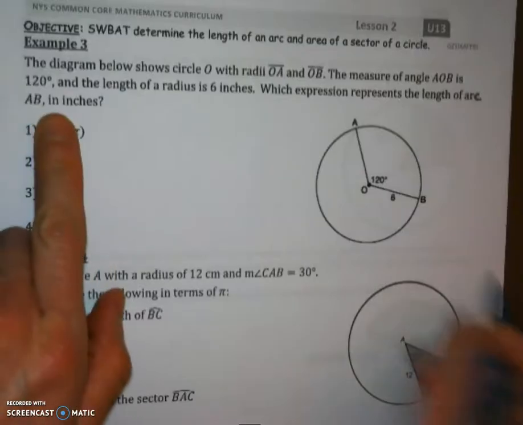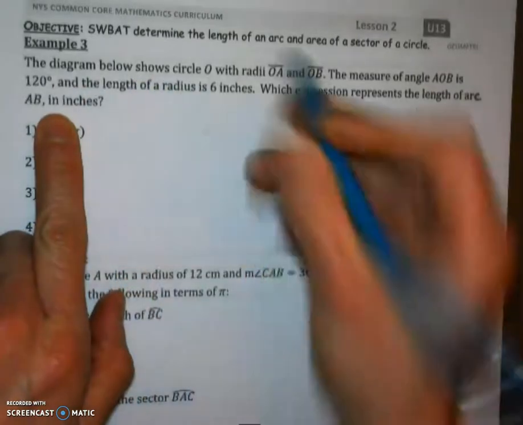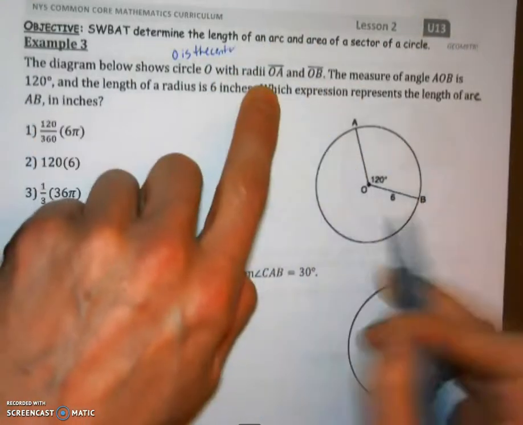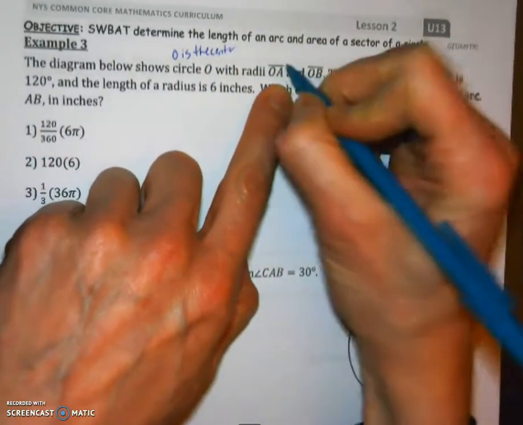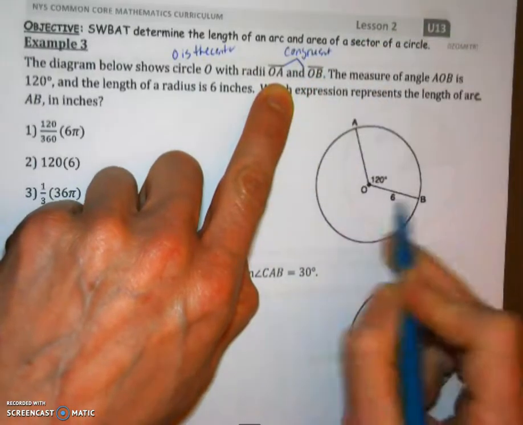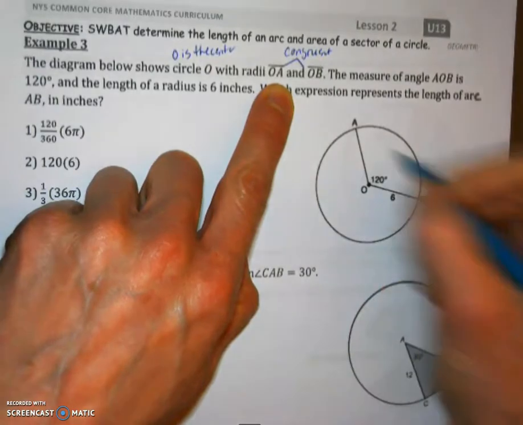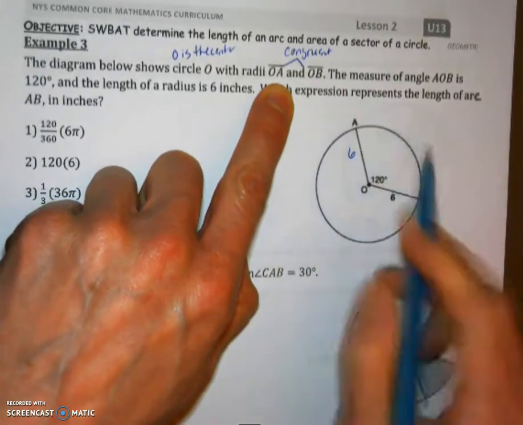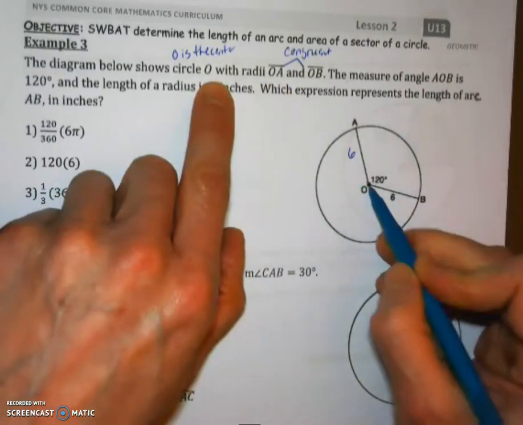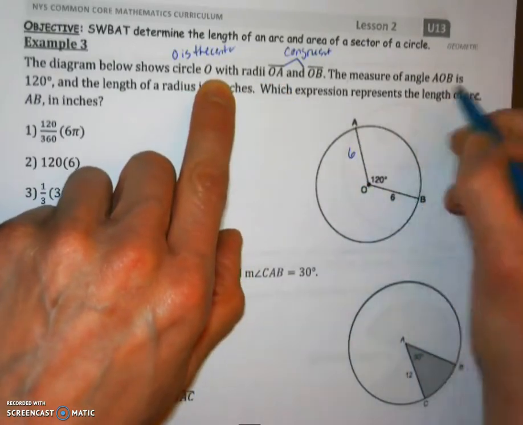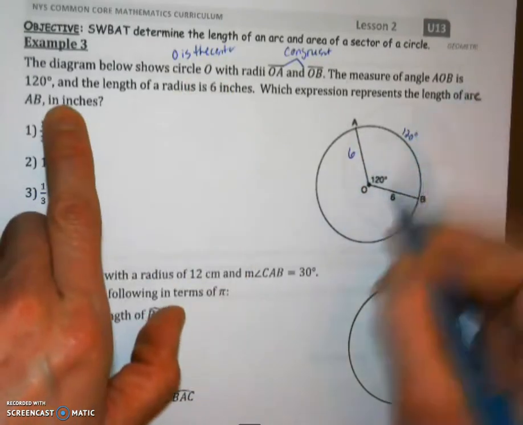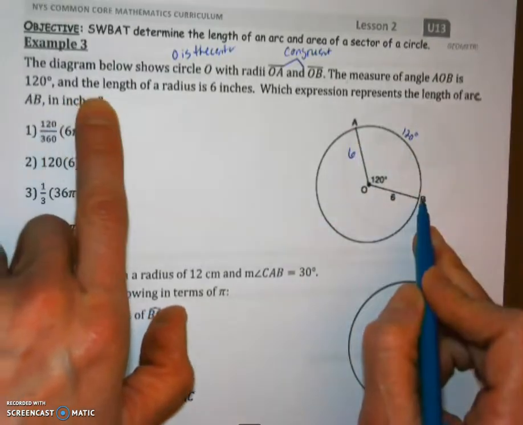Example number 3. The diagram below shows circle O, which means O is the center, with radii OA and OB. Well, what do we know about all radii of the same circle? They are congruent. So if one section of the radii is 6, then so is OA. The measure of angle AOB, notice O is the middle initial, so that's the center of the circle. That makes this a central angle. Central angle is equal to its intercepted arc, is 120, so therefore arc AB is also 120 degrees.